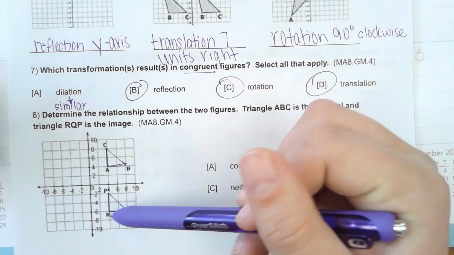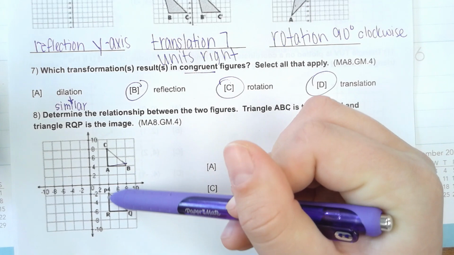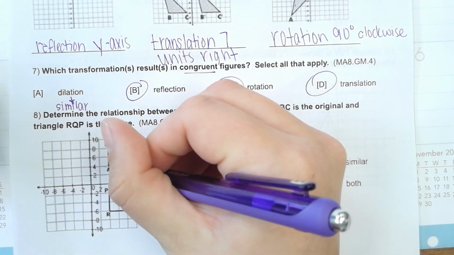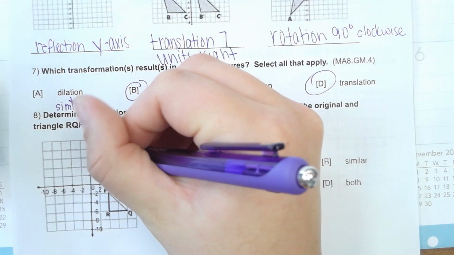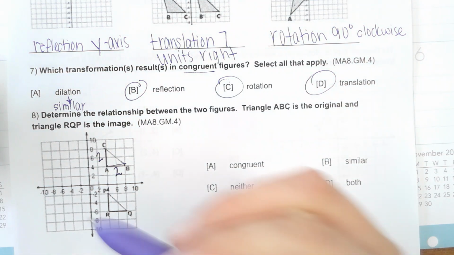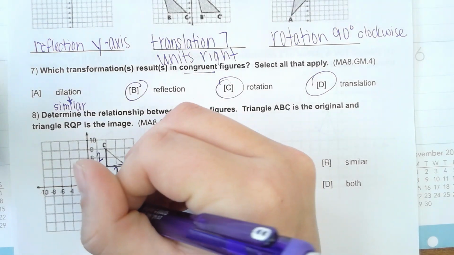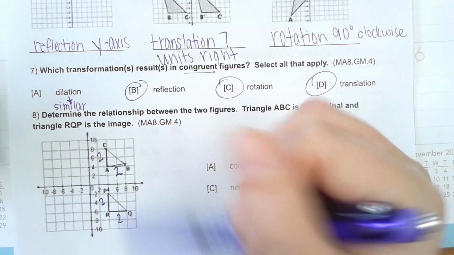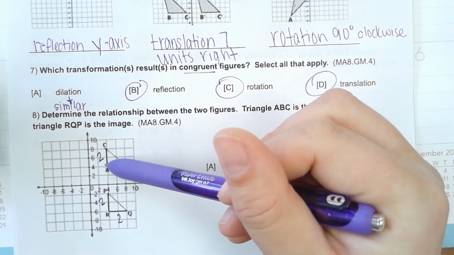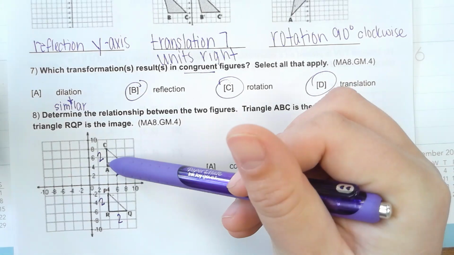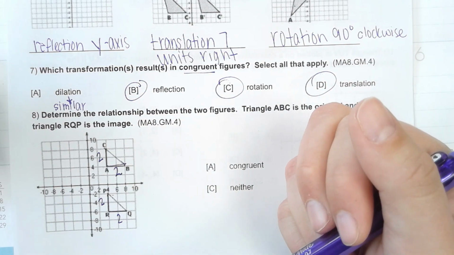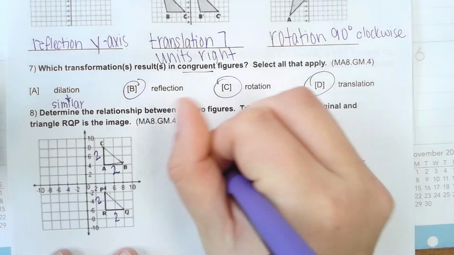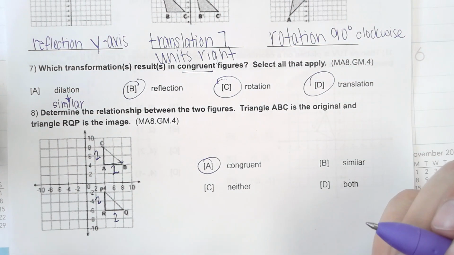So notice that we do have the same triangles, because if I were to count my sides, AB has side length of 2, AC has side length of 2, so does RQ and RP. So I know for sure that I have the same shape, and I do know for sure now that I have the same size, because I know that my sides are all 2's. So this means that we are going to have congruent figures because it's the same shape and the same size.